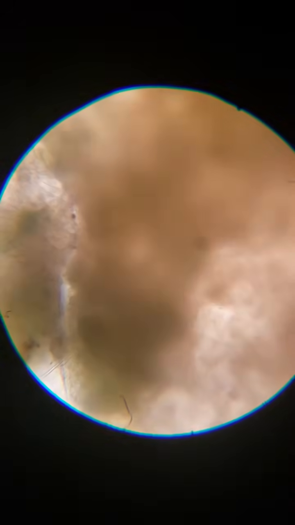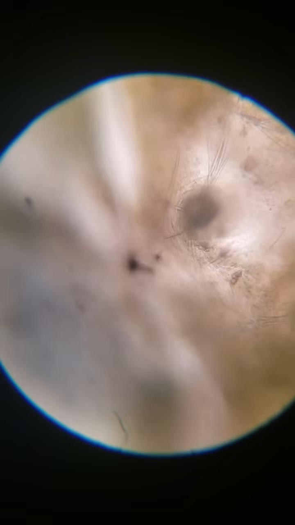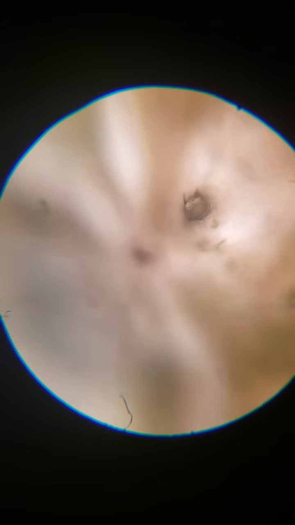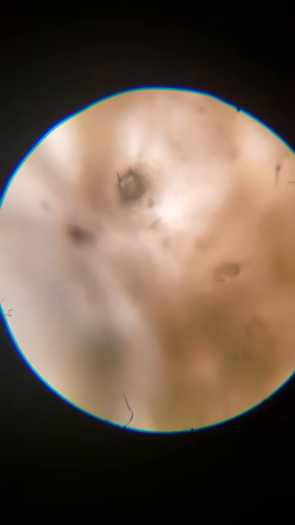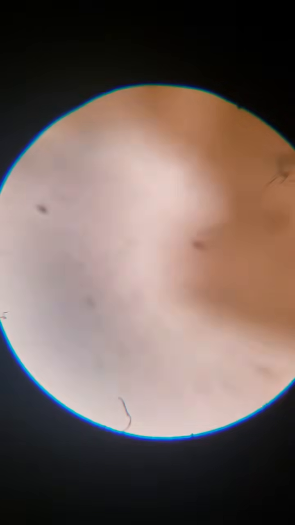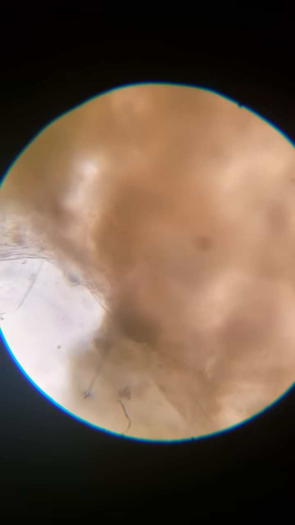And they can reproduce that way. Now, every so often, though, you get these black or dark, dense clusters like this guy, and you can see them forming too.